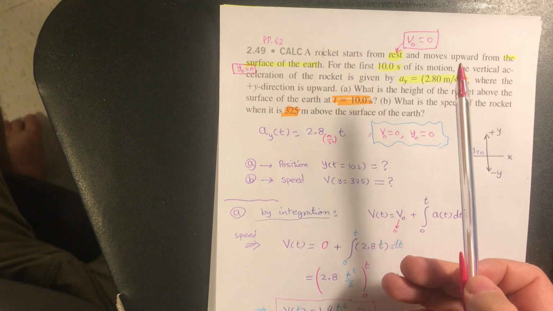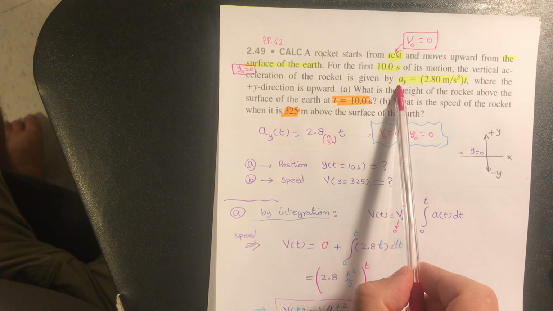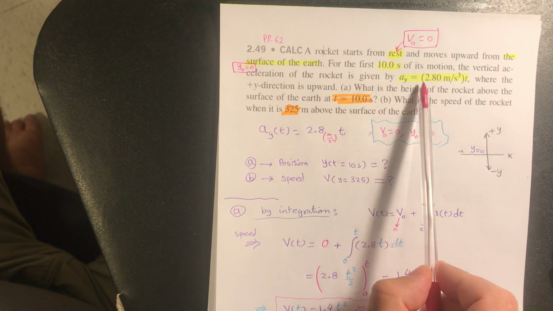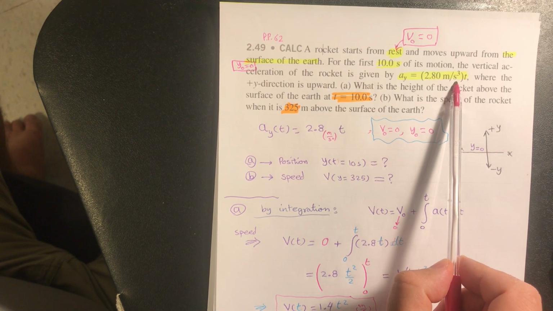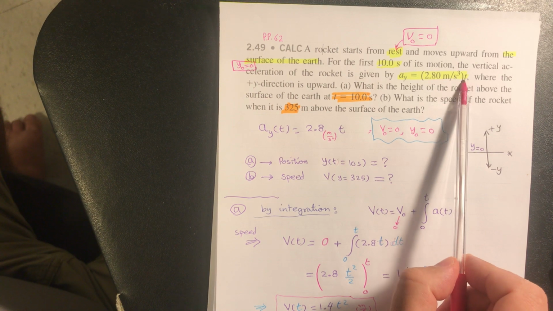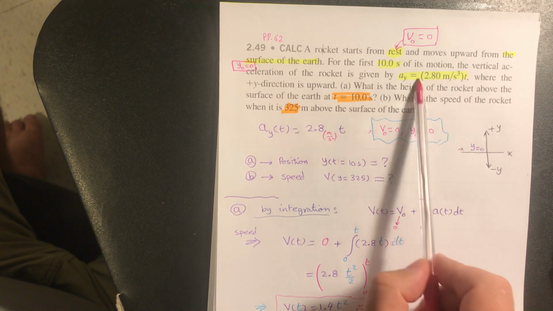So we have a period of time, and the acceleration function a_y is given by a_y equal to 2.8 meters per second cubed multiplied by time. All of this term is acceleration.